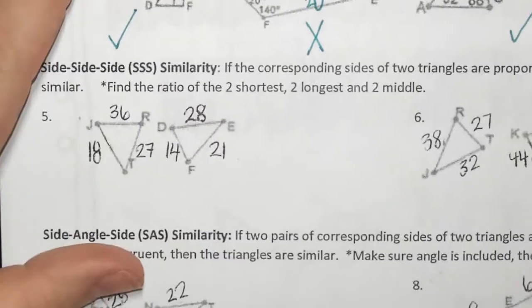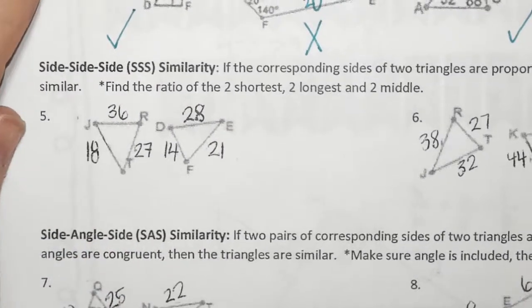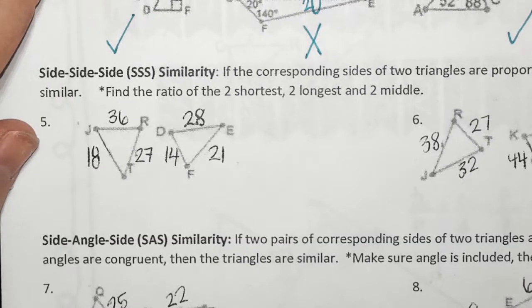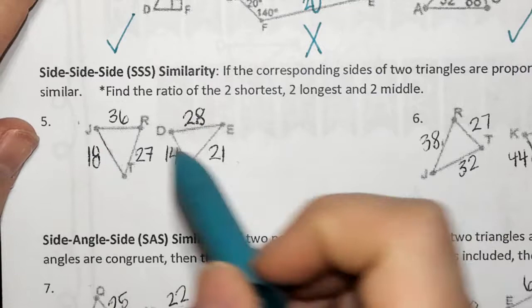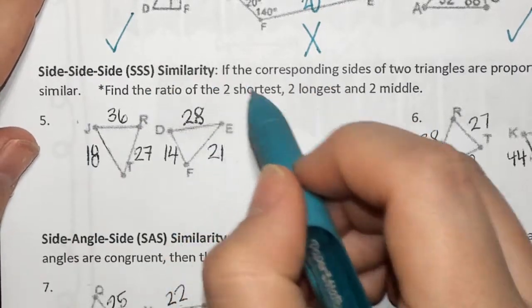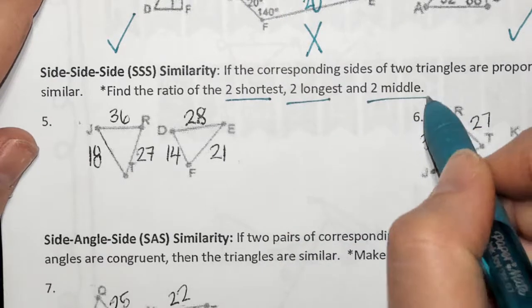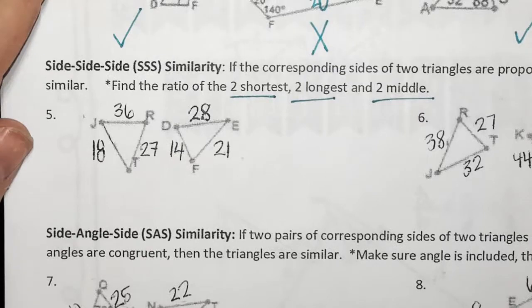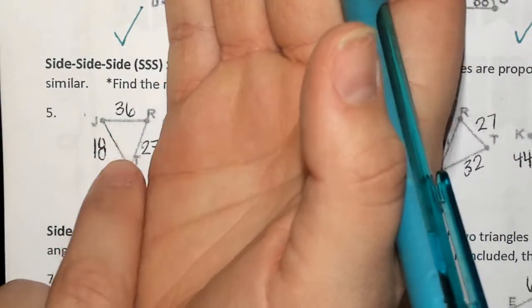Shortcut number 2 is called side, side, side. So if you have no angles but you have all of the sides, you can determine if they are similar. Here's what happens. You set up 3 proportions, okay? So you set up this over this, this over this, this over this. But how do I know which goes with which? Well, the 2 shortest go together, the 2 longest go together, and the 2 middle go together. And they all have to have the same scale factor. So on number 5, I would first just ignore the second triangle, and look at this one.